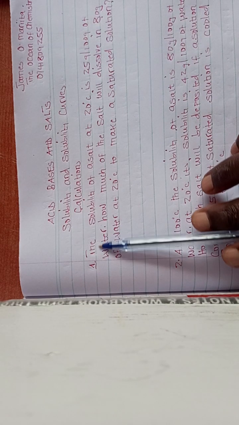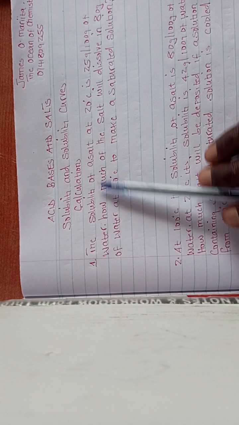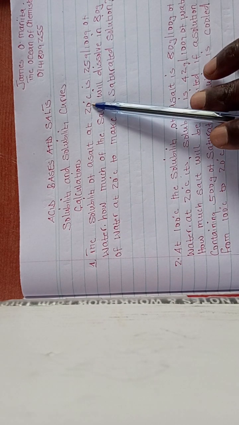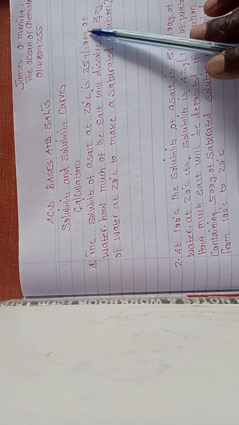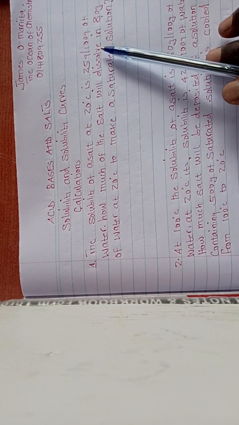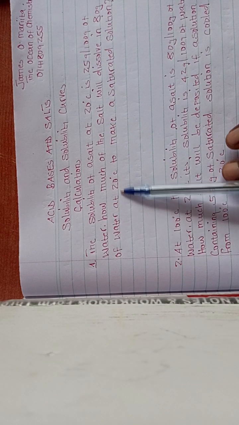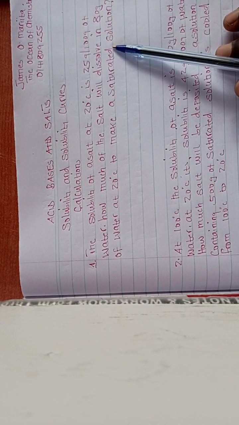Our question of discussion today: the solubility of a salt at 20 degrees is 25 grams per 100 grams of water. How much of the salt will dissolve in 80 grams of water at 20 degrees to make a saturated solution?